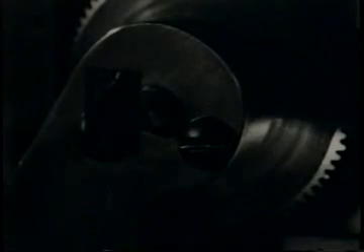Here is the spot. I'll mark the starting position. And now I'll turn on the flow.